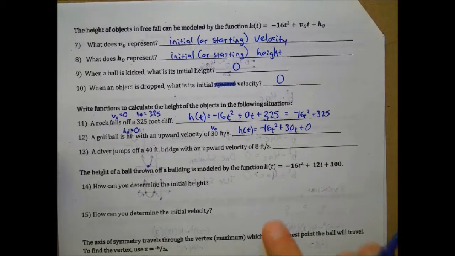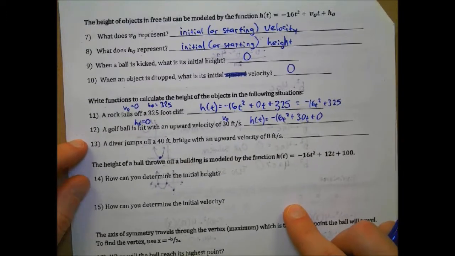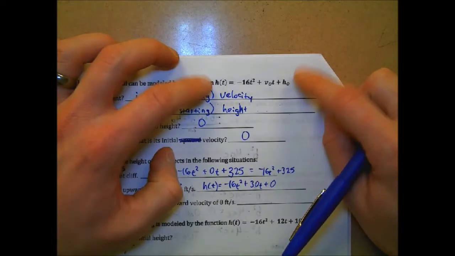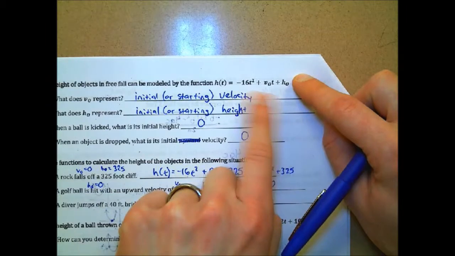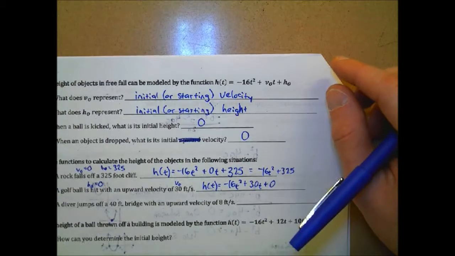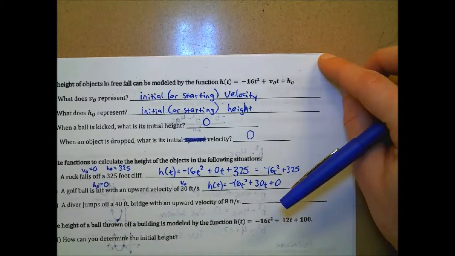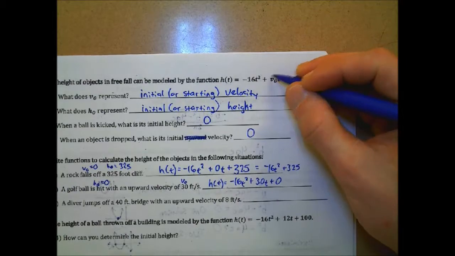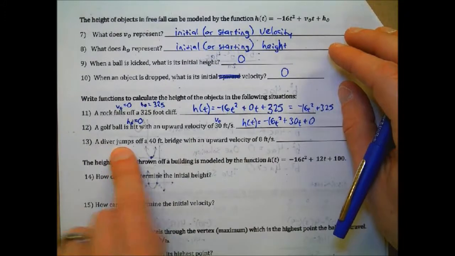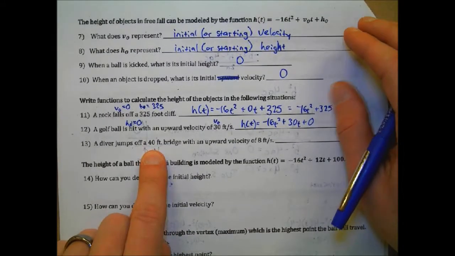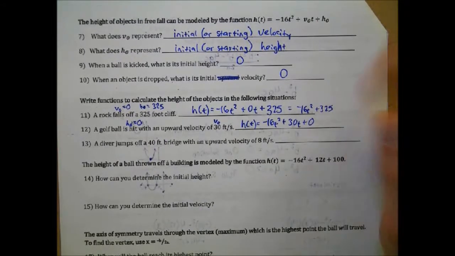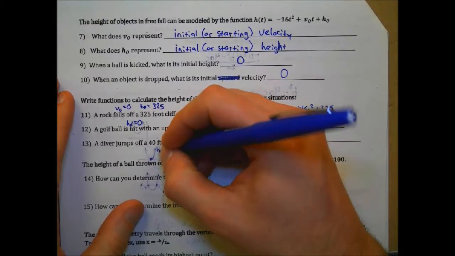So let's go through number 13 then. First of all, Aaron, you're going to be given this formula for the height of an object that's in free fall, or flight, and stuff like that. So you just have to figure out what goes in for your initial velocity and what goes in for your initial height. So right here, we have a diver that jumps off a 40-foot bridge. So what is the diver's starting height? 40 feet, right? If you're jumping off a 40-foot bridge, your initial height is 40 feet. So there is h sub 0 right there.